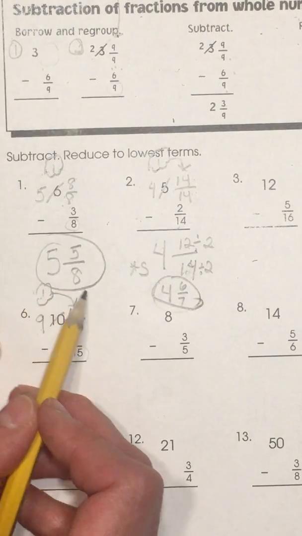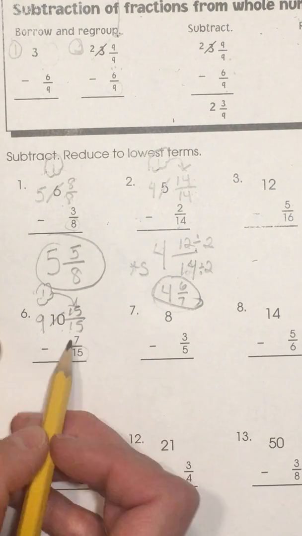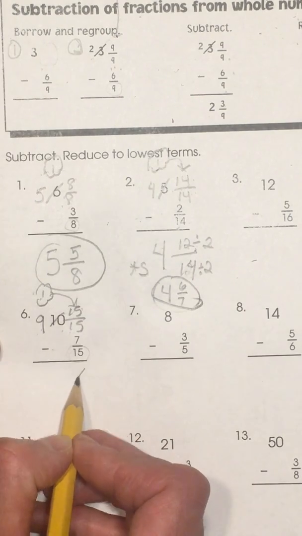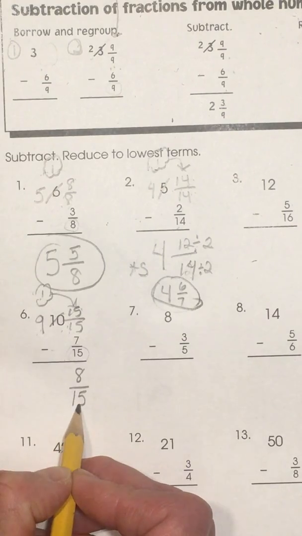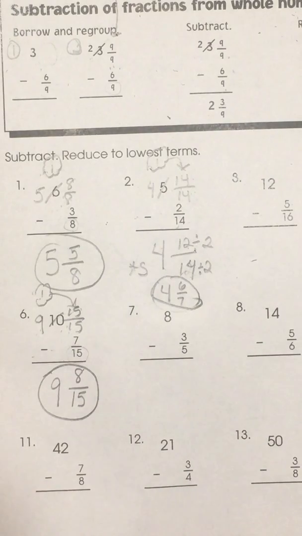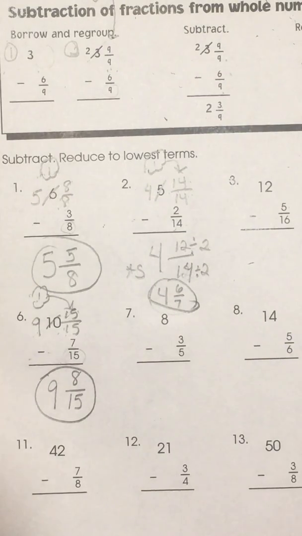I've now given this 1 I borrowed a costume, so it can stay. 15 take away 7 is 8. The denominator simply carries down. That does not change. 9 take away 0 is 9. 9 and 8/15. Okay, I'd like you to narrate this as I do this problem.